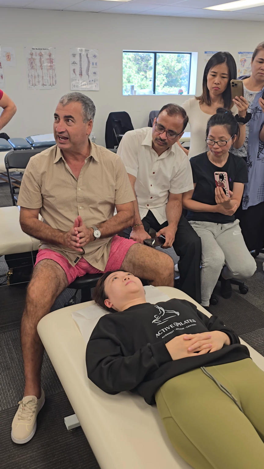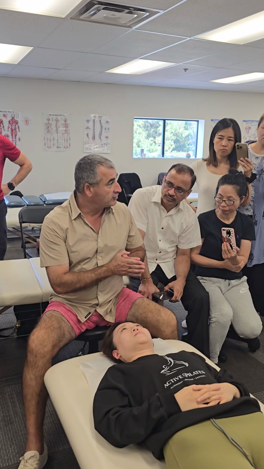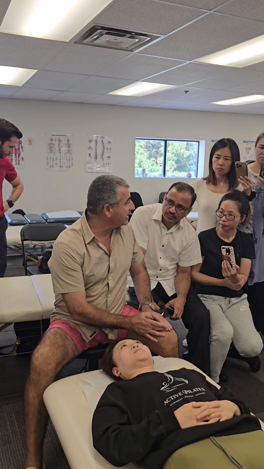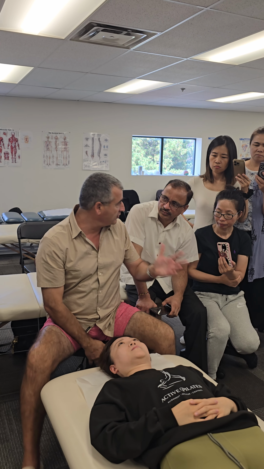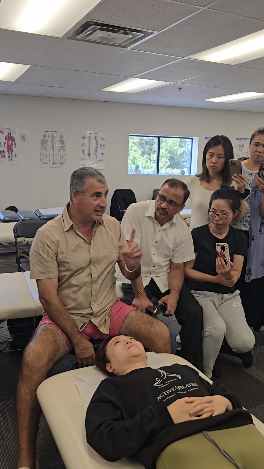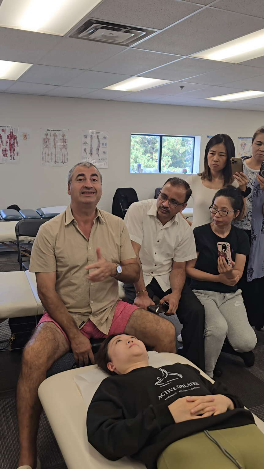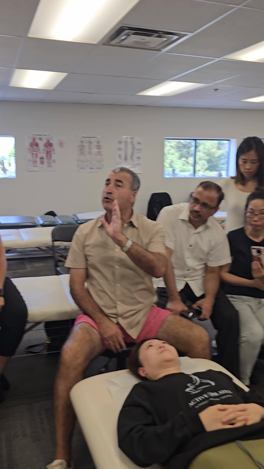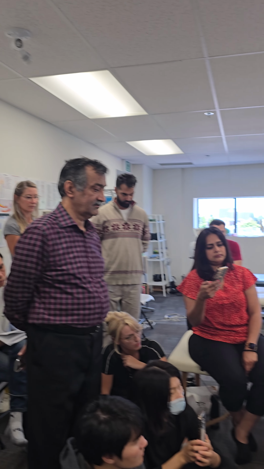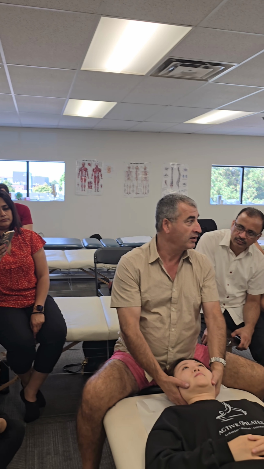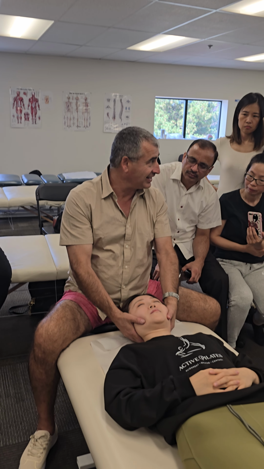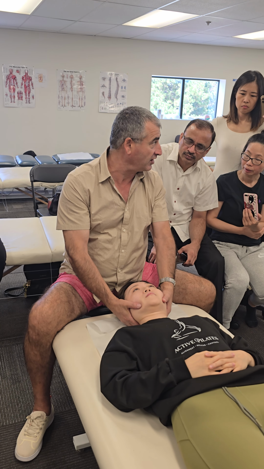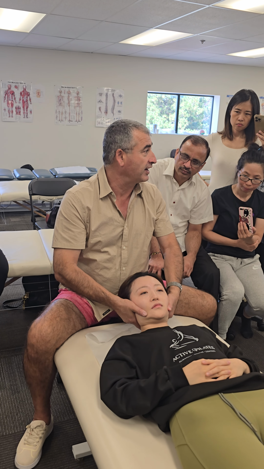Number 3 mistake. The students start the work at neutral position. That's not good. If they do that, they cannot get a lock. You have to start at forward flexion. This is neutral position. Some students start at that. This is not how you start. This is forward flexion.